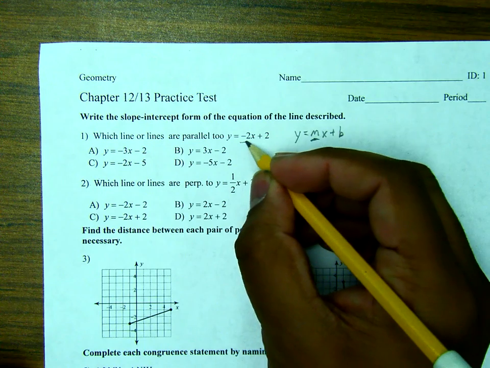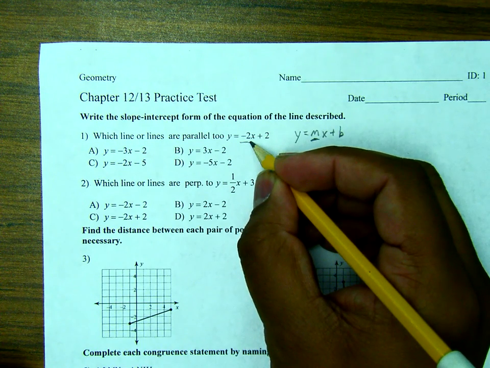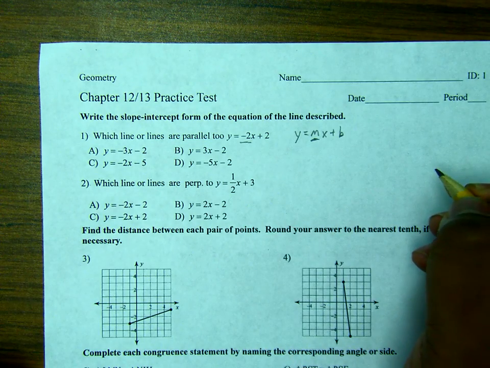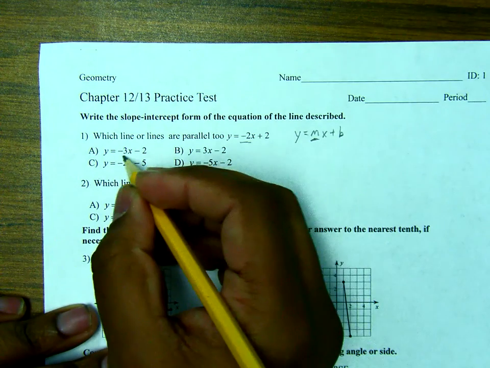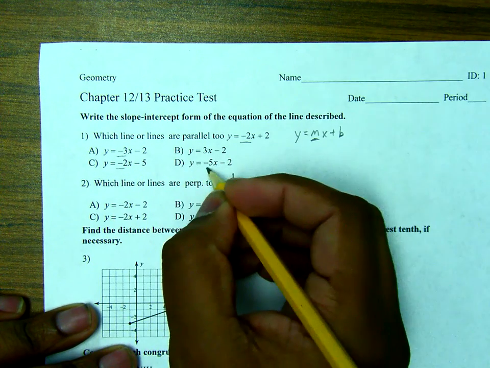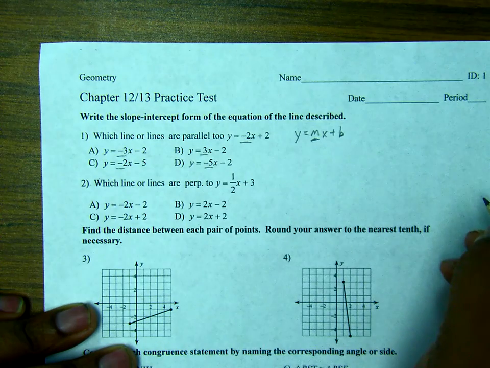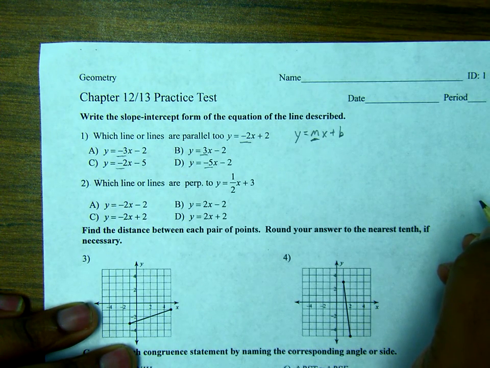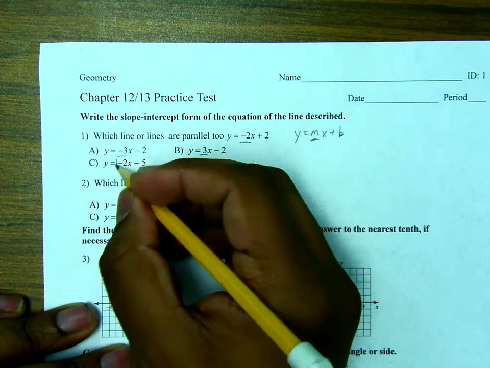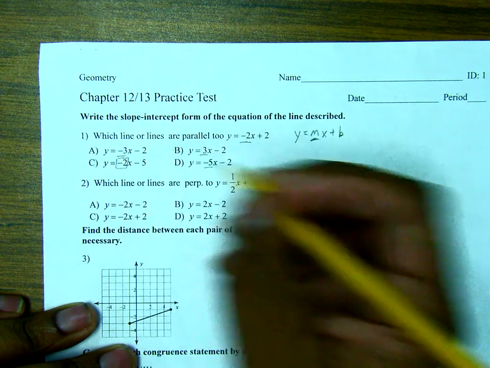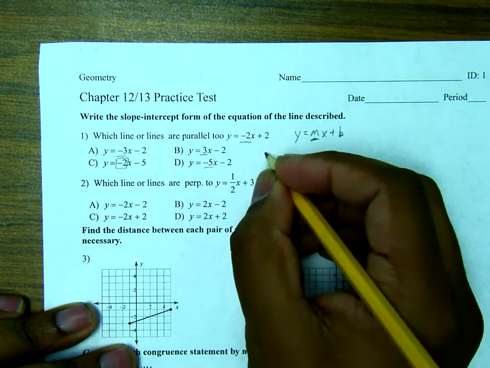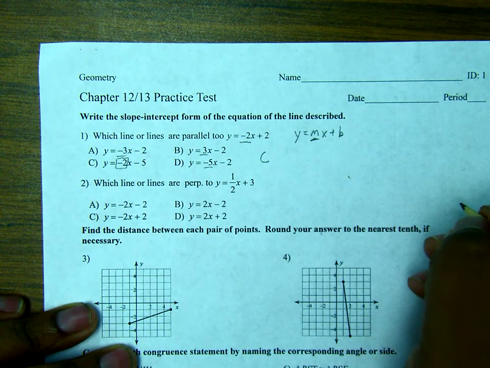So our slope here is -2, and I want to look at each one and see which one has a -2 slope. This one, C, has a -2 slope, so C is the correct answer.